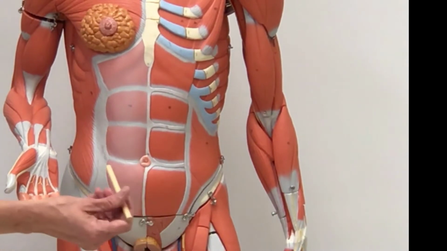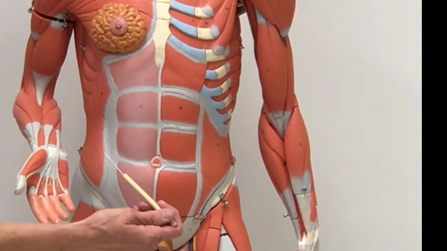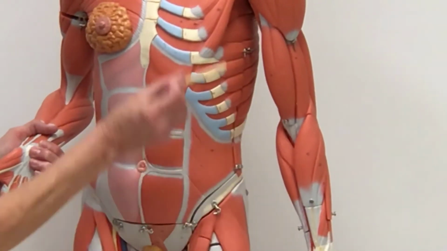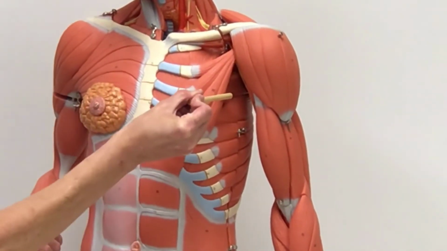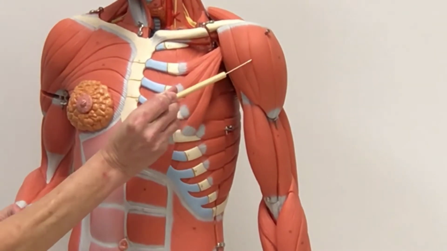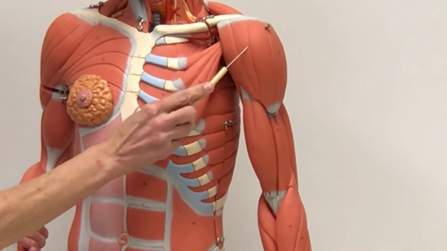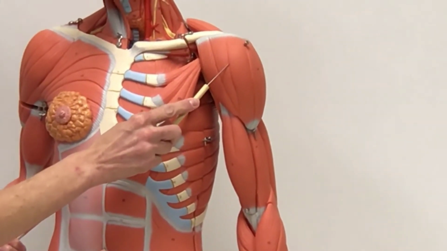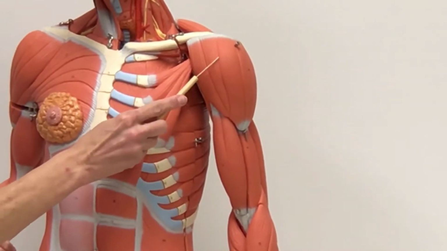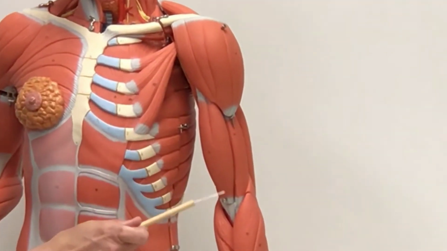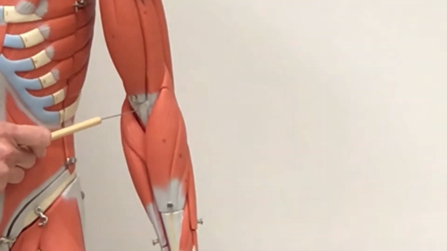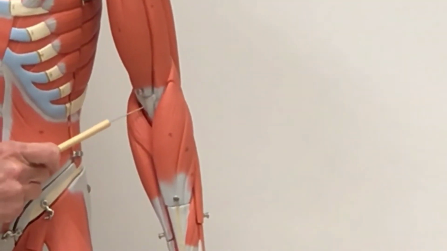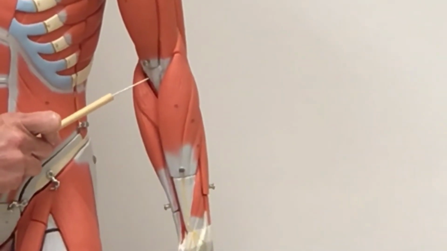Okay, so now let's move over to our arm. And we have the armpit, which is the axilla. I can see my deltoid, which is an intramuscular injection site. Remember, think flu shot. Then I have my antecubital fossa. Remember, that's the inside of the elbow. That is also where you find the median cubital vein.